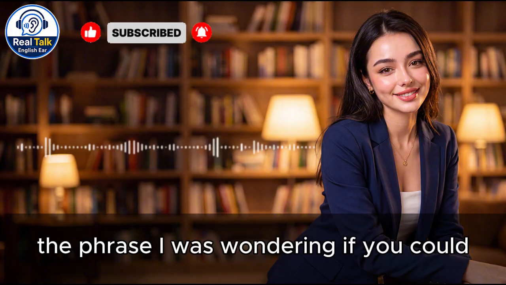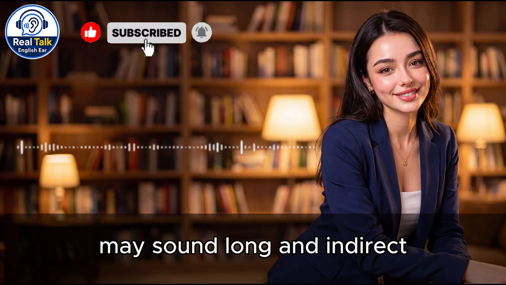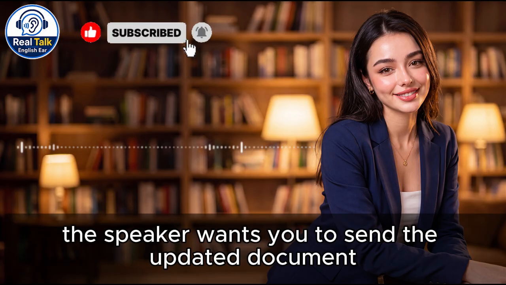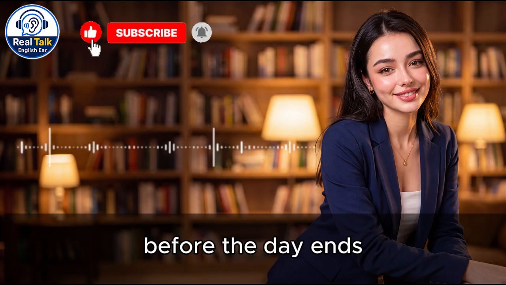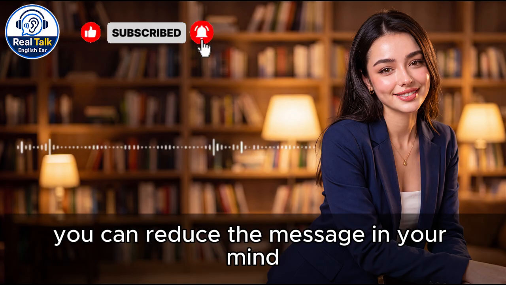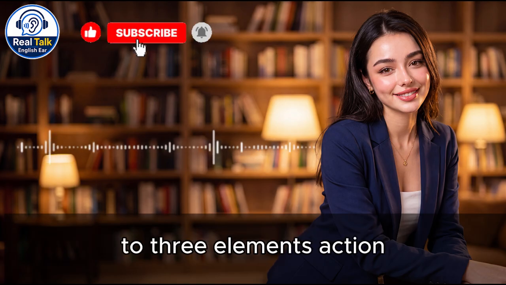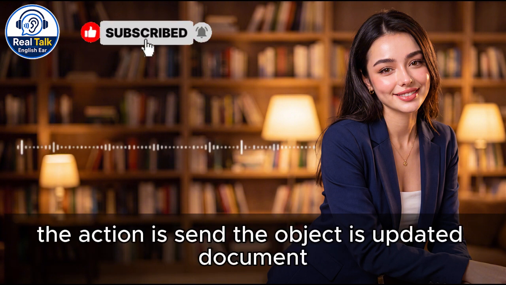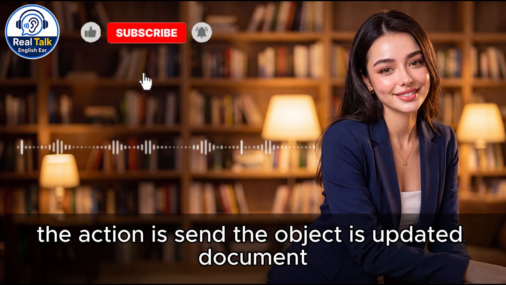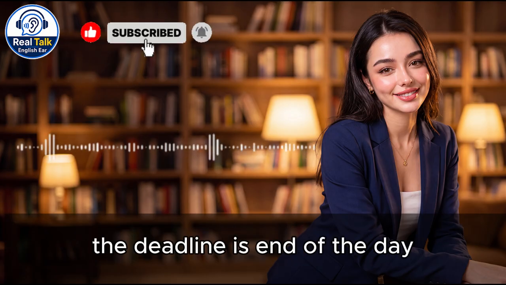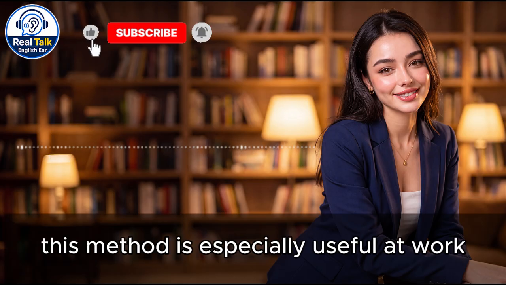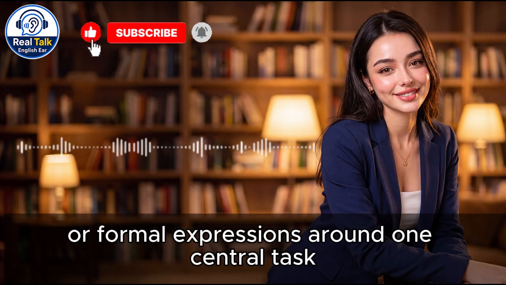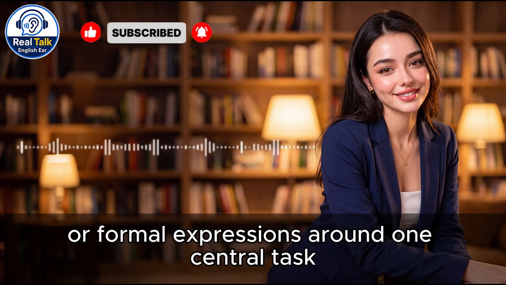The phrase "I was wondering if you could" may sound long and indirect, but the central purpose is simple. The speaker wants you to send the updated document before the day ends. You can reduce the message in your mind to 3 elements: action, object, and deadline. The action is send. The object is updated document. The deadline is end of the day. This method is especially useful at work, where messages often contain several polite or formal expressions around one central task.